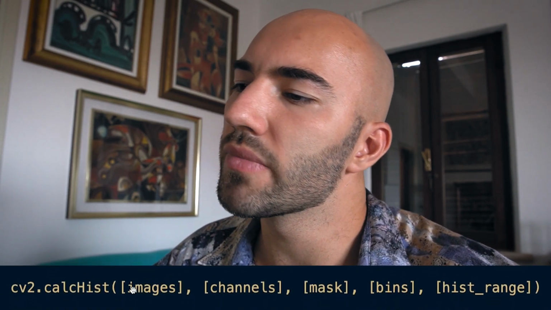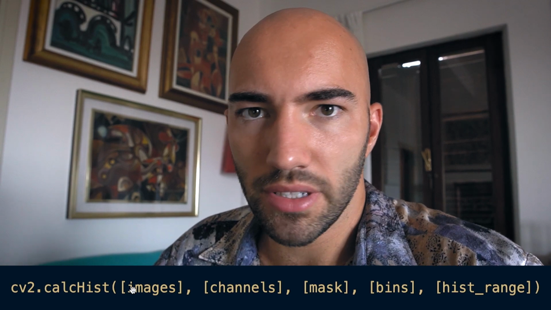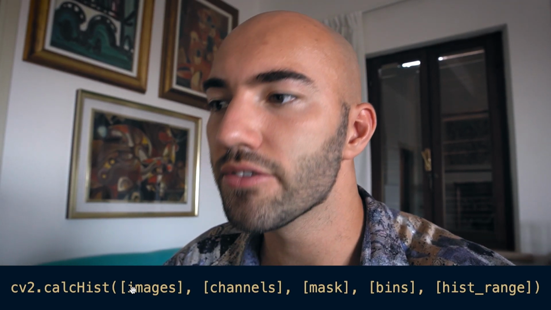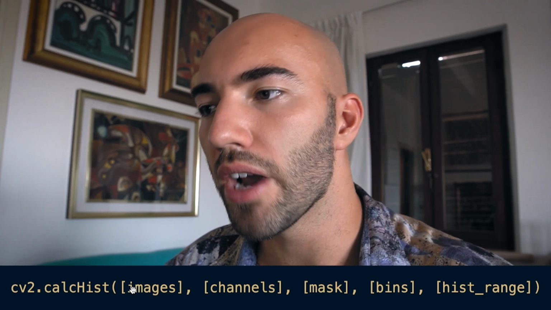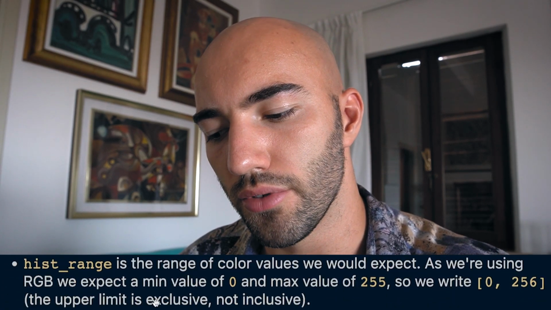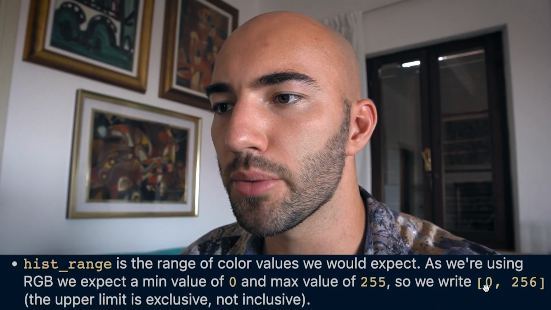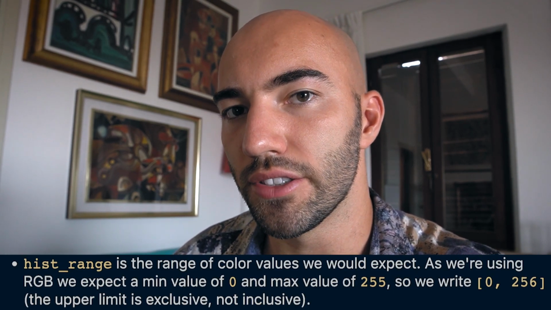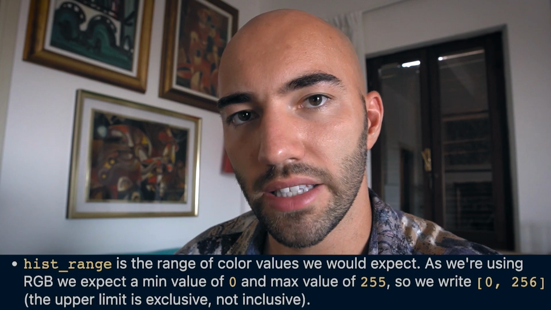That's how it works. And then bins is the number of bins that we'd like to add in there, like we did before. And then the histogram range is the range of color values that we would expect. Because we're using RGB, we expect 0 to 255. So we write 0 to 256 because the top value is not inclusive, so that is not included. It actually just goes up to 255.